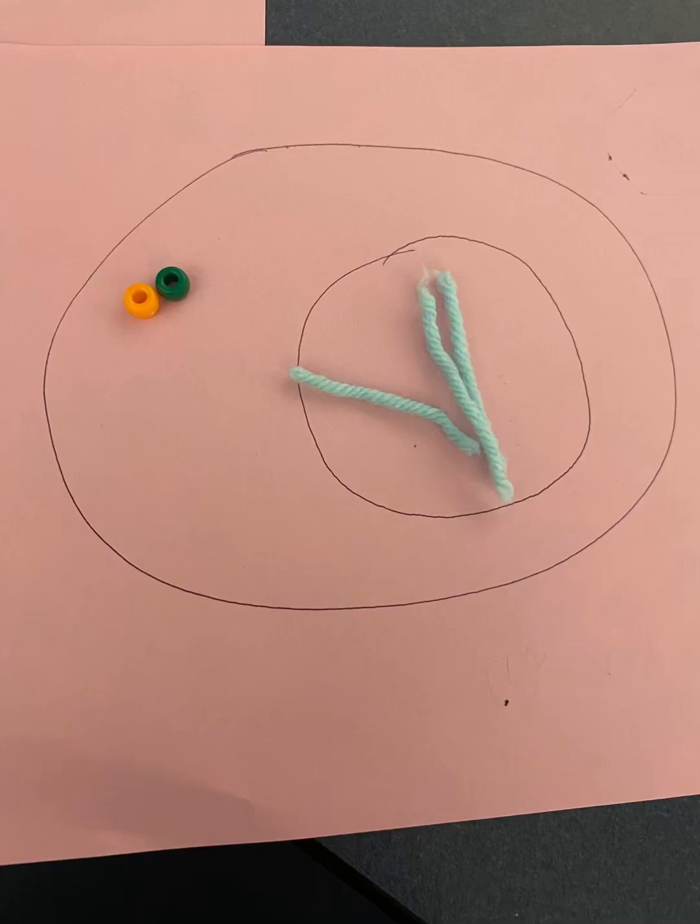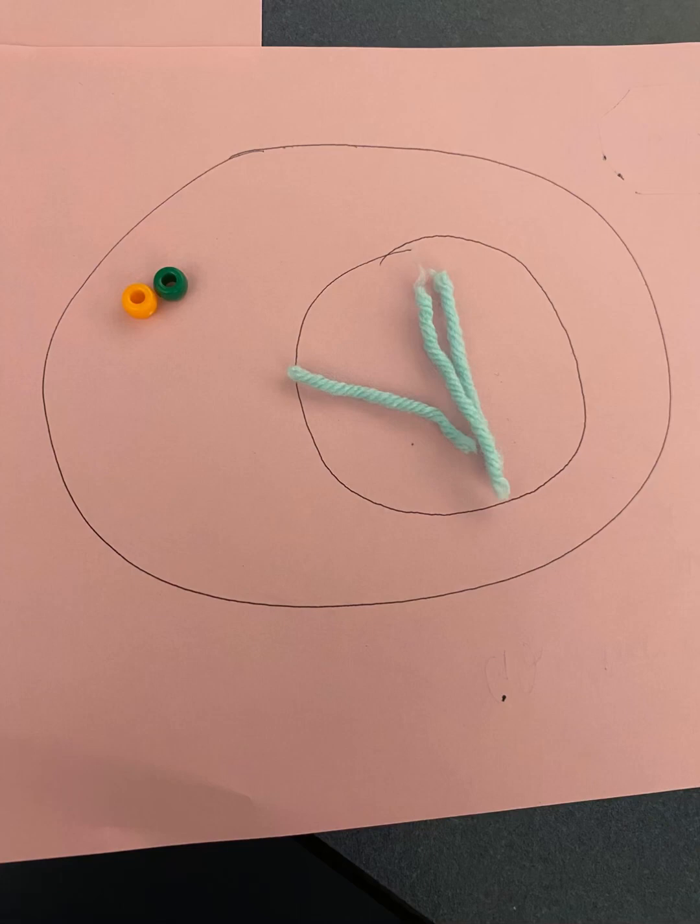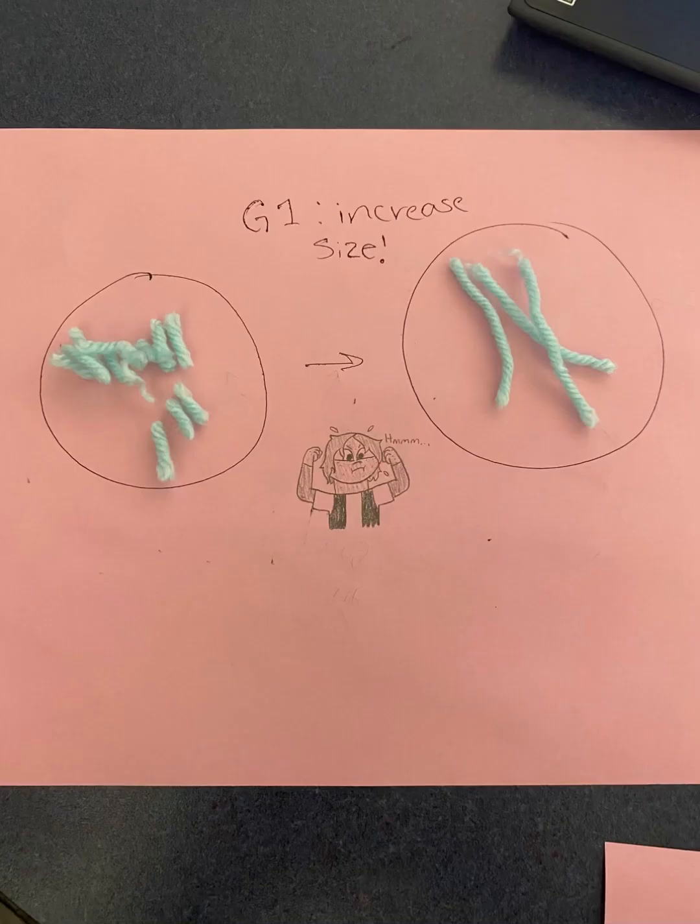This is our cell cycle. We start with interphase, which is the longest step in the cell cycle, consisting of 3 different phases in which the cell acquires nutrients, creates and uses proteins, grows, and replicates DNA.